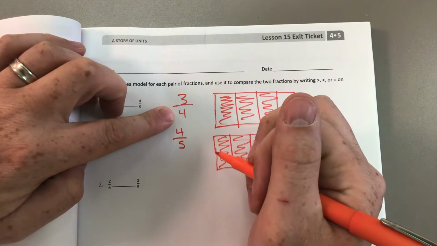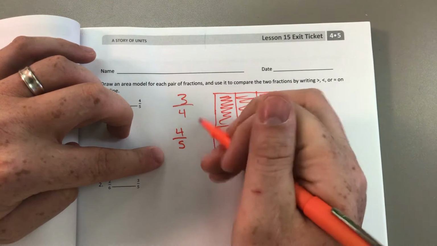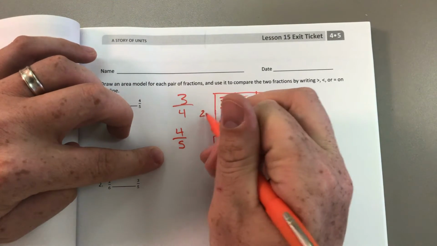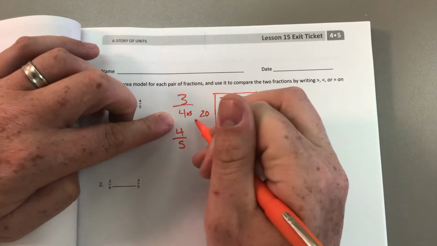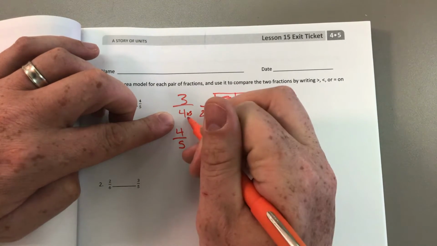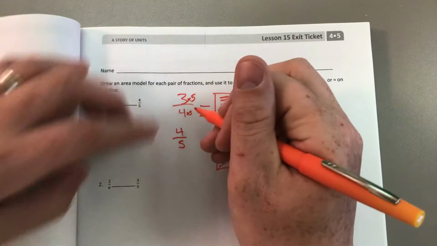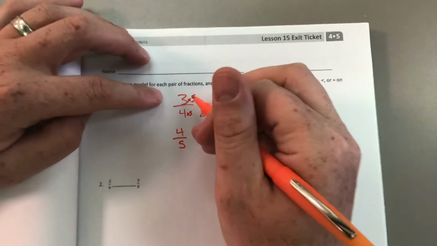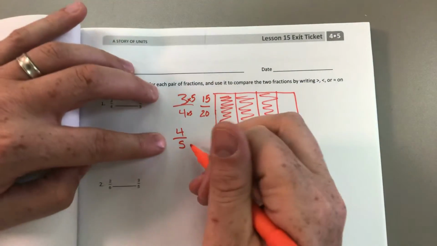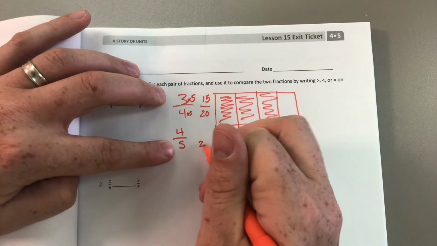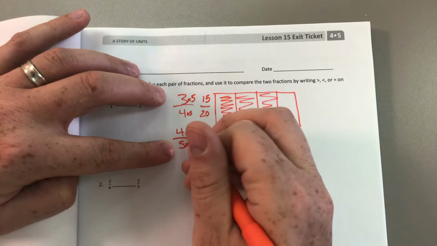Well, when I look at the denominators of 4 and 5, I know that the shared multiple would be 20. How do I get from 4 to 20? I multiply by 5. So if I multiply the denominator by 5, I have to multiply the numerator by the same amount. That way both numerator and denominator increase at the same rate. So 3 times 5 is 15. Down below, I know that 5 has to go to 20, and I do that by multiplying by 4. Whatever I do down here, I multiply up here.